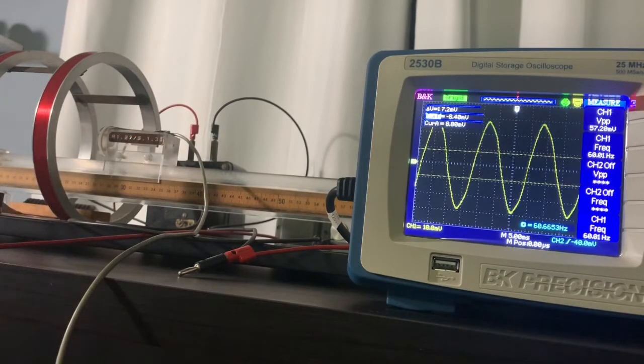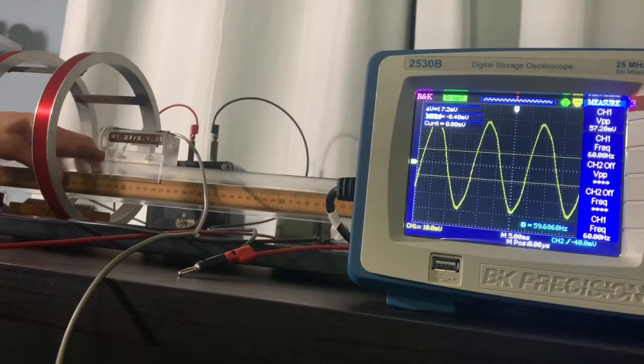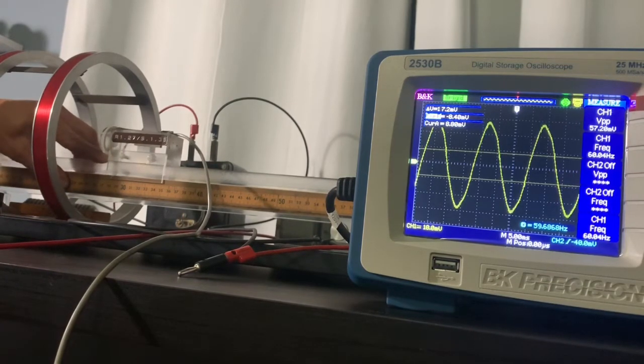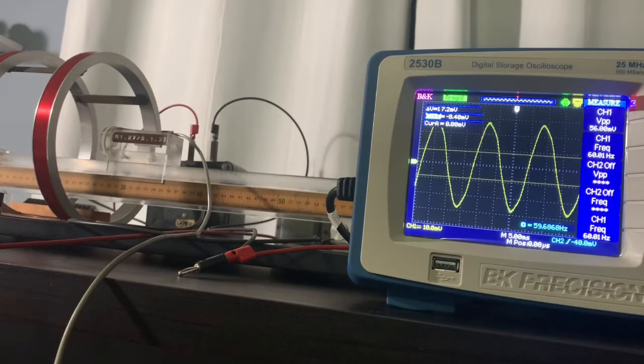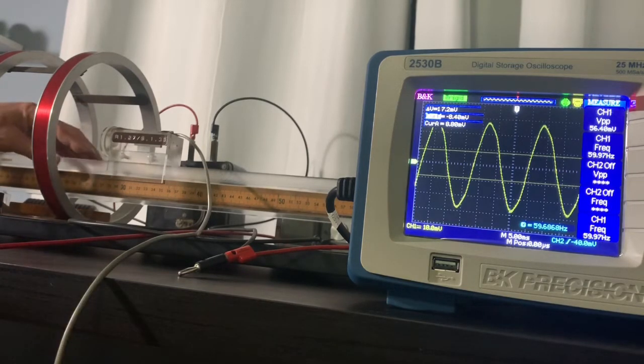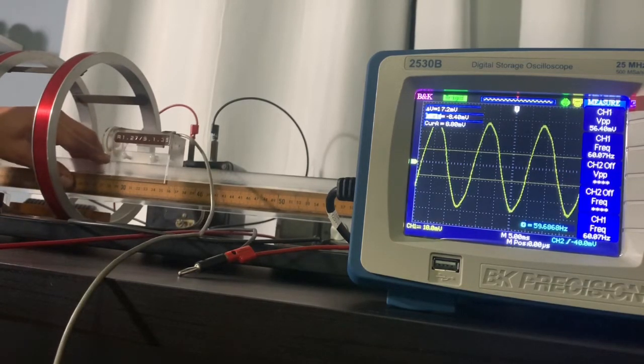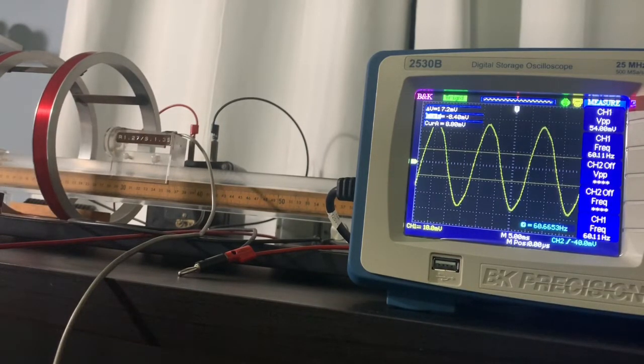Now I'm at 27 centimeters, and I'm at 57.2 millivolts. I'm at 27.5 centimeters, and that gives me 56.0 millivolts. 28.0 centimeters, 54.0 millivolts.